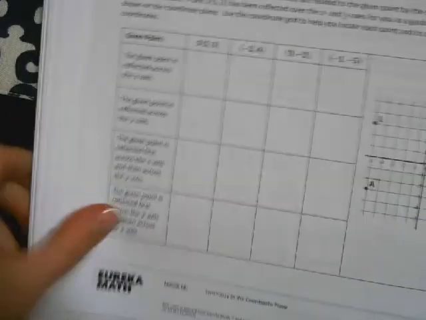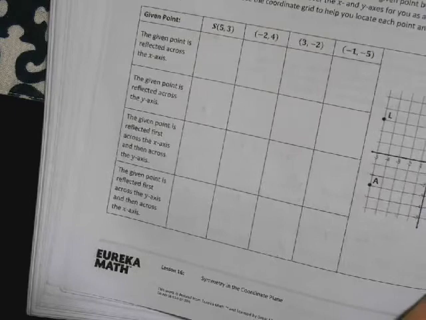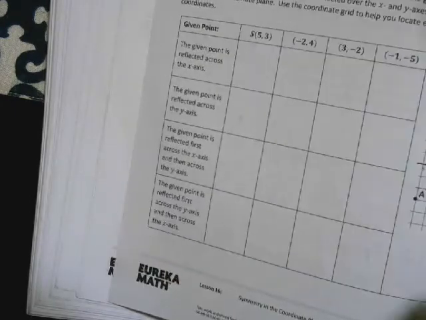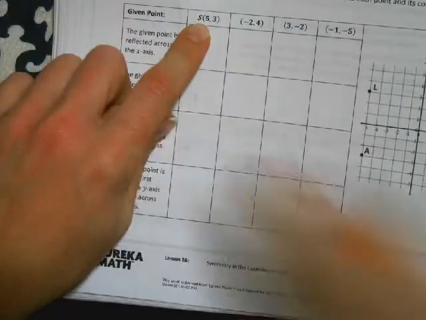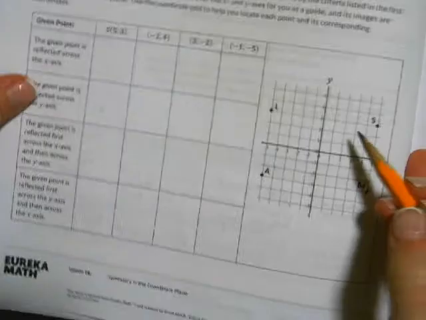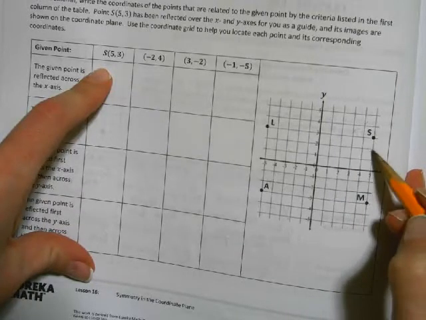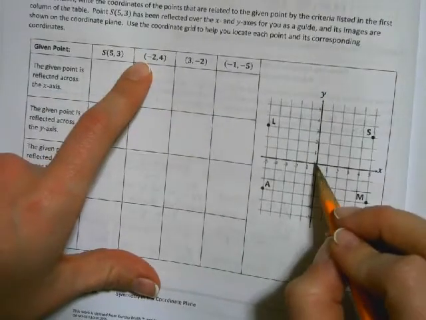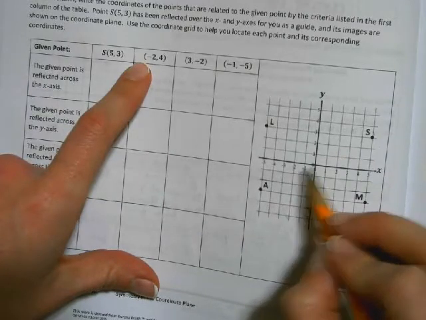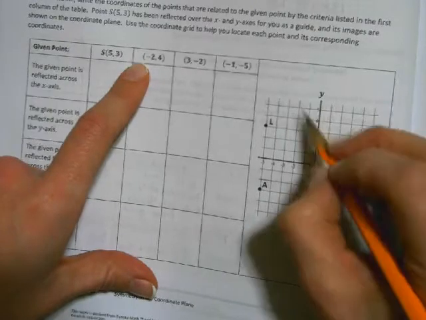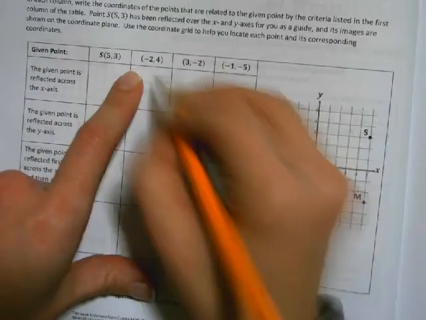All right, we're going to go ahead and get started down here on the exercise. They give you 4 different points, and they actually already graphed them for you. So we have 5, 3, which is my S here. So here's your S, 5, 3, 1, 2, 3, 4, 5, 1, 2, 3. Negative 2, 4 is negative 2, positive 4. 1, 2, 3, 4. And we call that B.